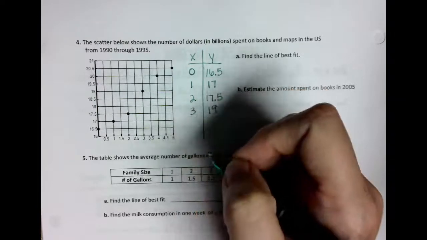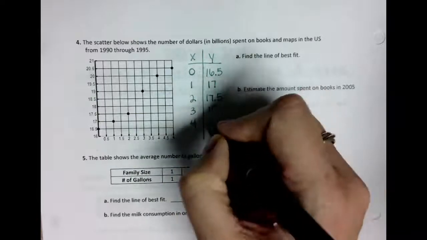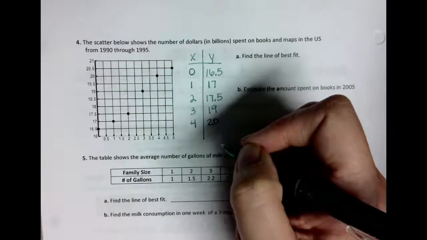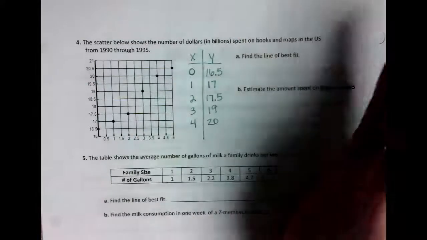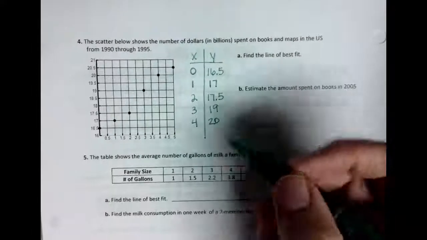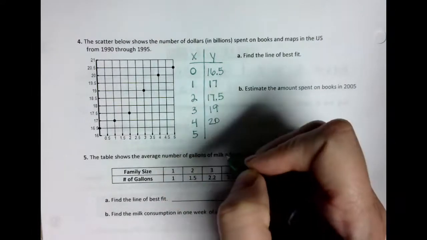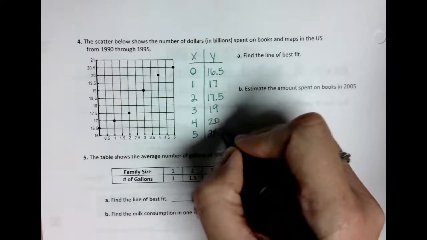Ian, what's the next one? (3, 20). Okay. And why did they do that? Why would they ever put that on any answer anywhere? And Hannah, what's our last one? (4, 22.5). Good.